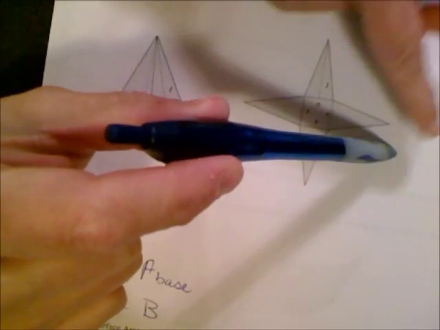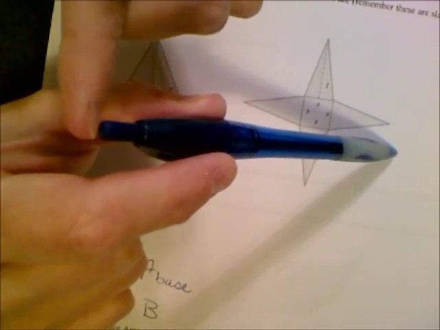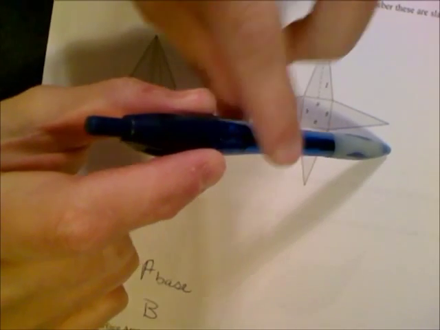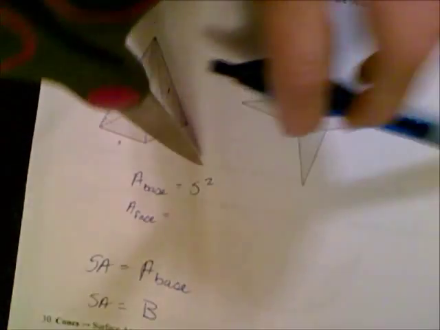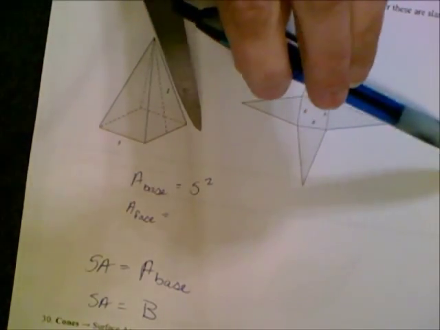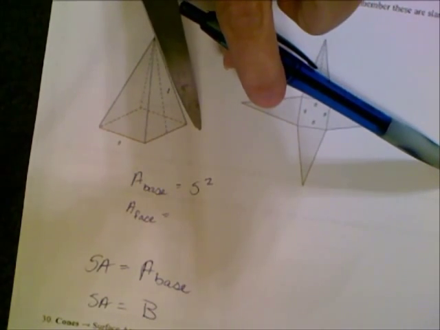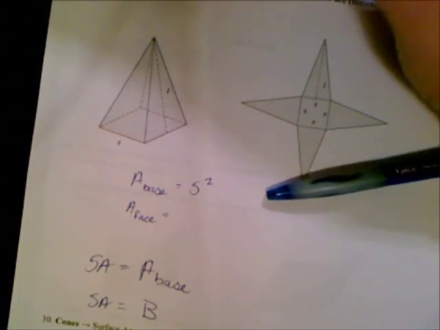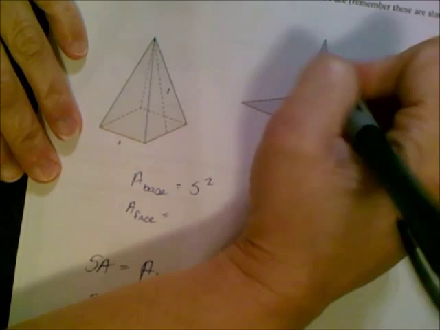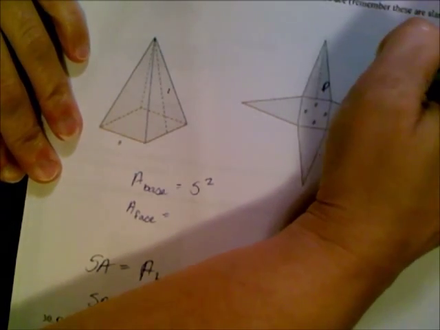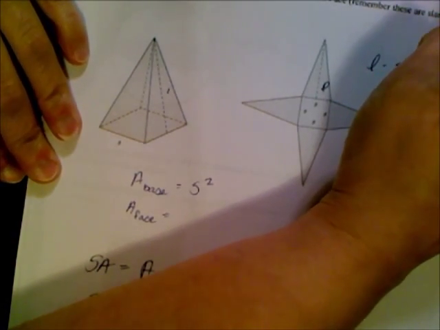And so we're not going to use the height of the pyramid, the height straight down, to find the area of that triangle. We're going to think about laying that triangle flat, and we're going to use what we call the slant height. So script L is the slant height.